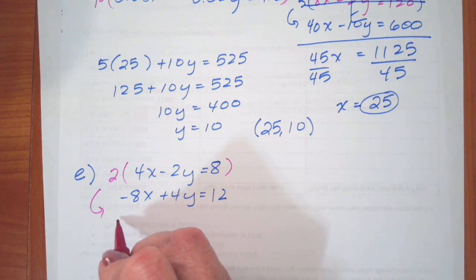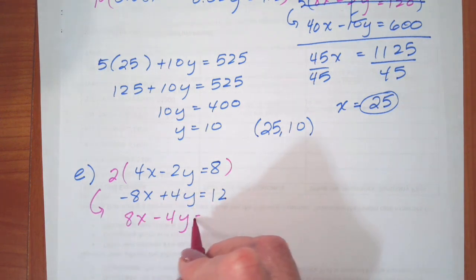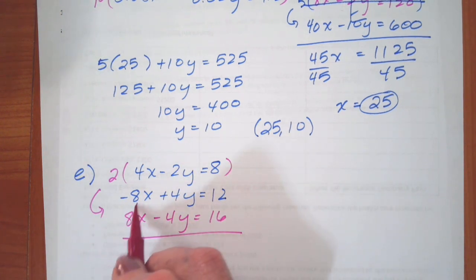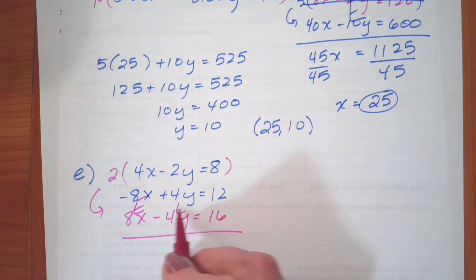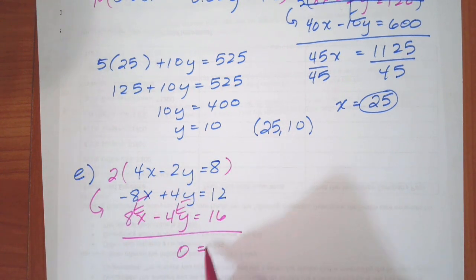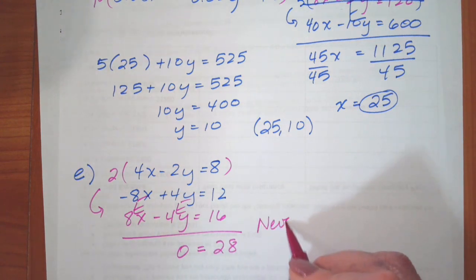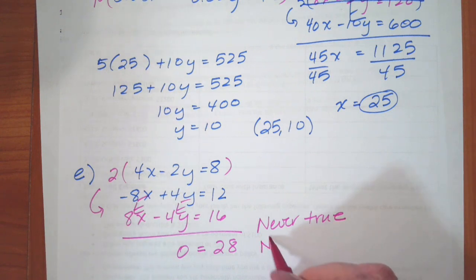So this gives me 8x minus 4y is equal to 16. So this is eliminated. Whoops. This is eliminated. So I get 0 equals 28. That is never true. So there is no solution.